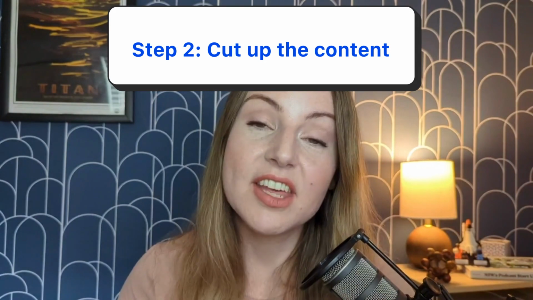Next step, get the content in shape. This is where you'll make sweeping cuts of entire blocks of conversation, where your narrative drags or where your guest is droning on about their ashtray collection, or where you remove smaller chunks where there's an issue like crosstalk or your cat. This will help streamline the conversation and keep your listeners engaged.